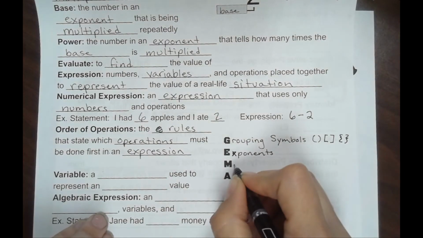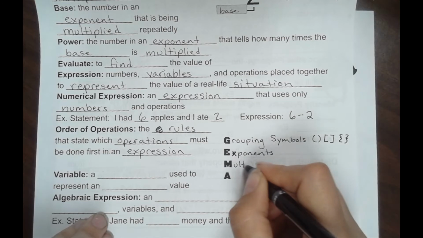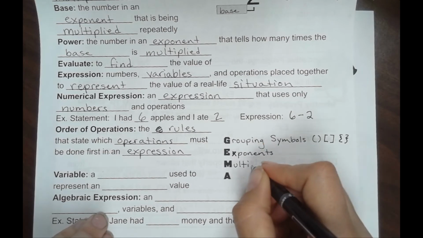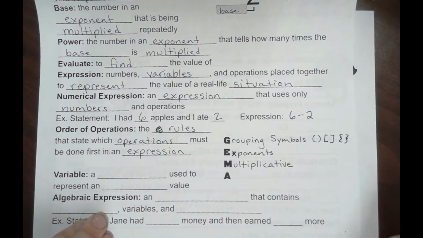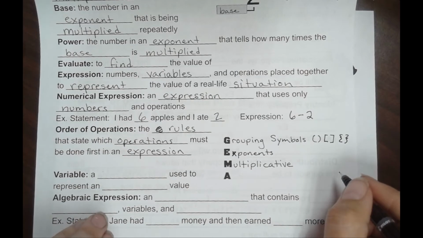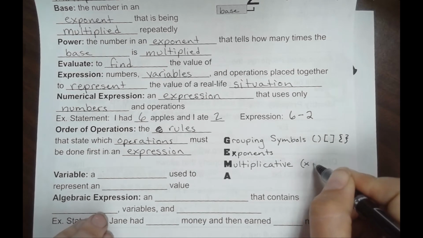M, multiplicative. Takes a little bit to say out loud. Multiplicative. Okay, multiplicative, that means anything that's of the multiplying fact families. So that would be multiplying and dividing.